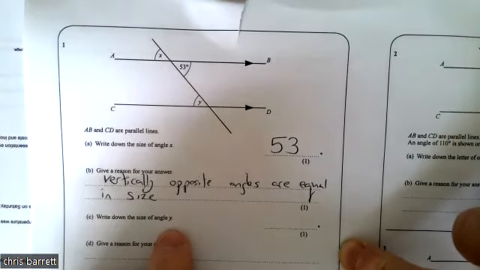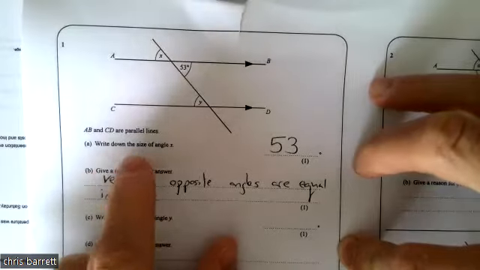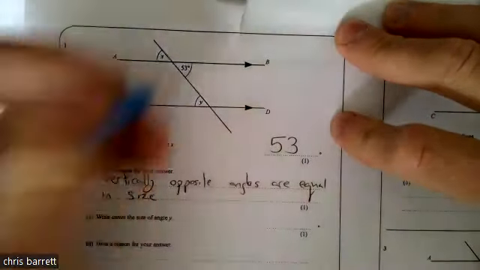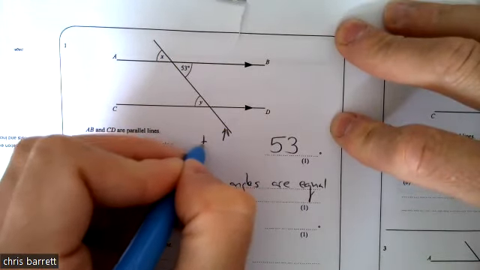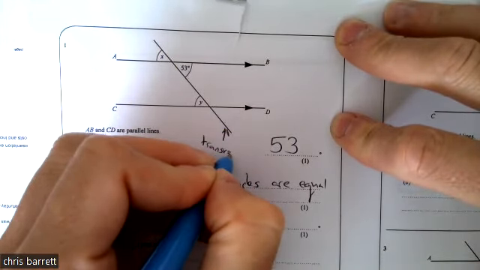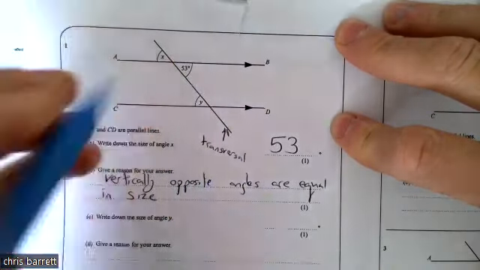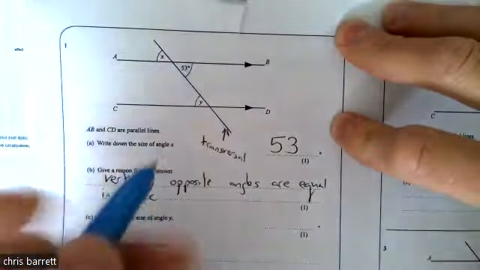We now want to find out what Y is. Okay, in the question, it tells us that these lines here are parallel. This is your transversal line. Your transversal line is the line that cuts across your parallel lines, and it can come across at any angle whatsoever.